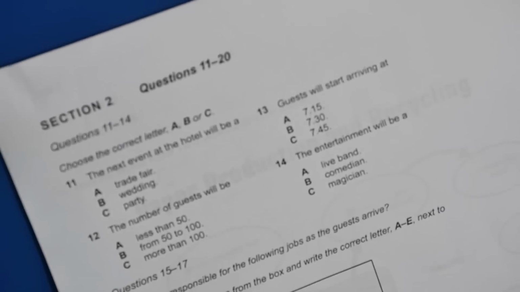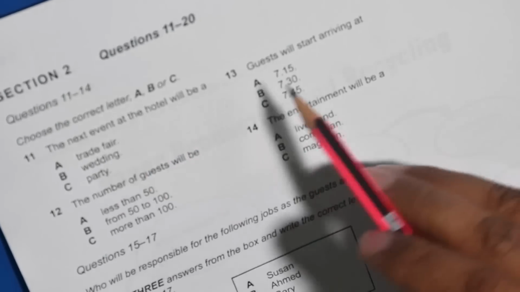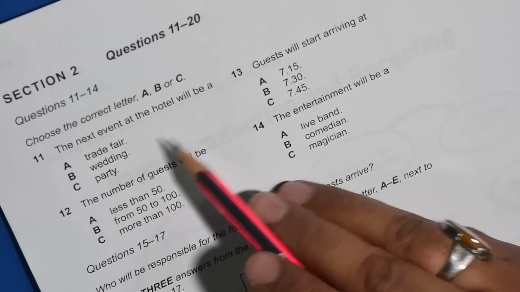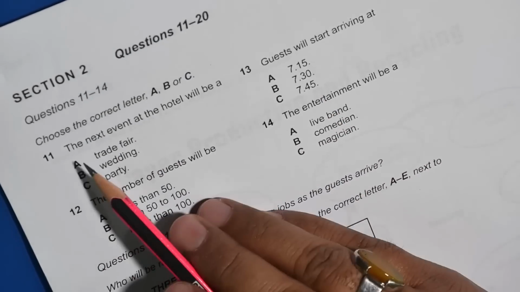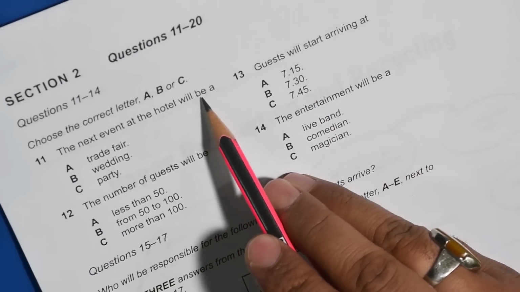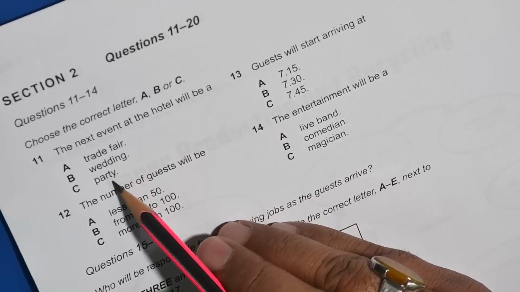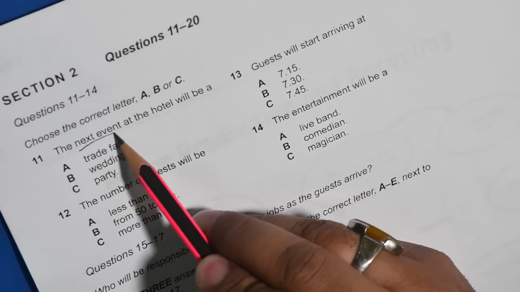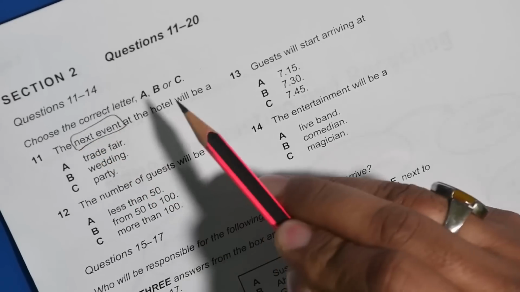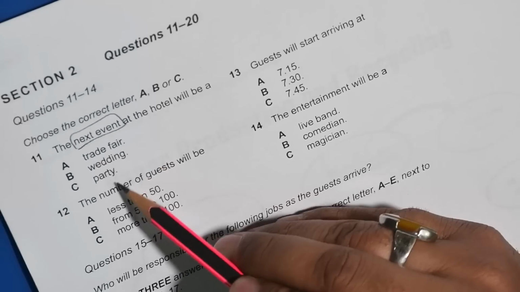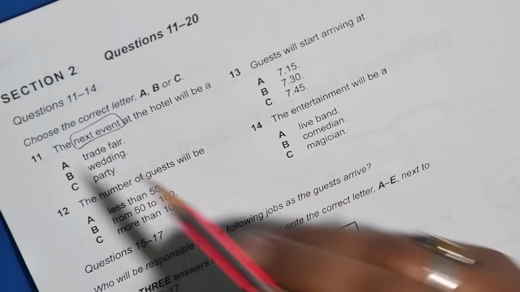Now on section 2, we've got the type of questions. Choose the correct letter A, B, C. It's multiple choice in section 2, so that's why the options are very short. The next event at the hotel will be A. Now what's the next event? They might talk about all 3 events, but the important thing here is the next event. So you've got to see, is it trade fair, wedding or party? Next event, you've got to keep in mind.